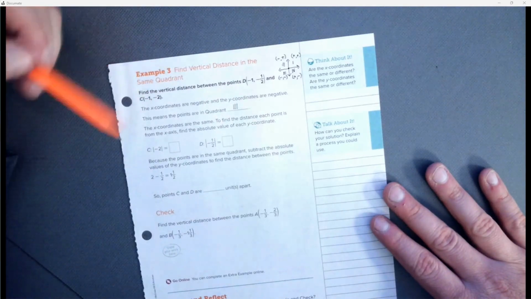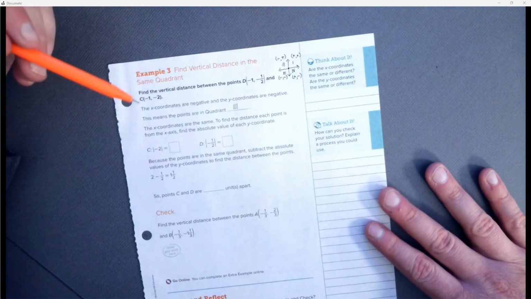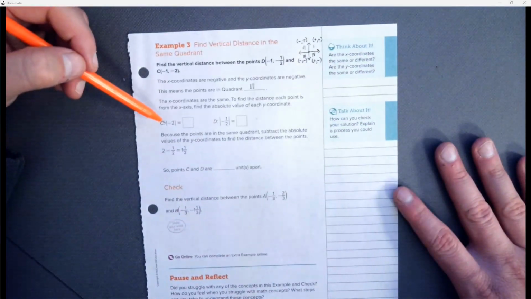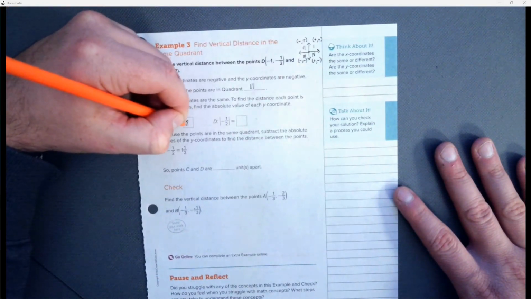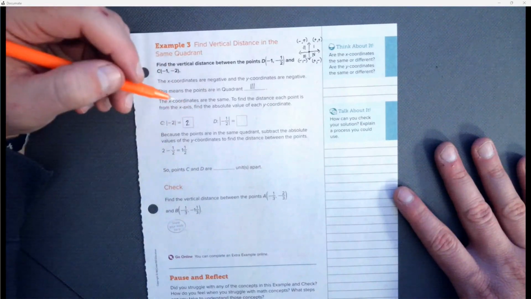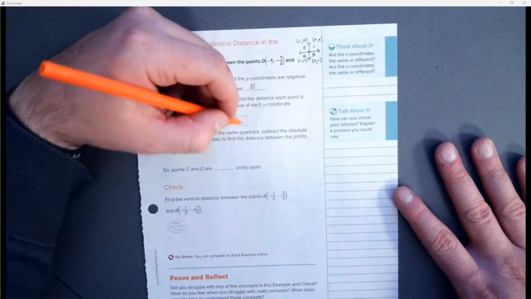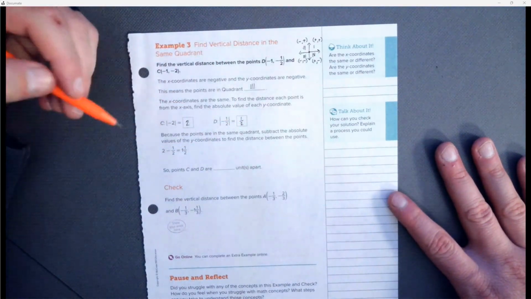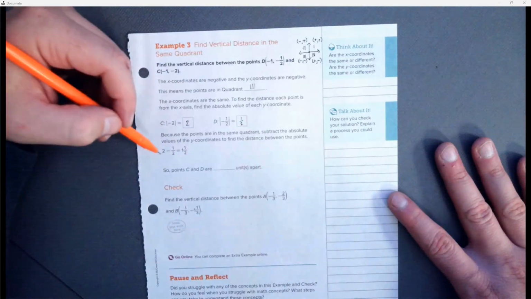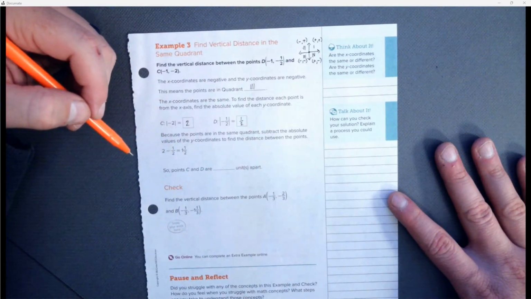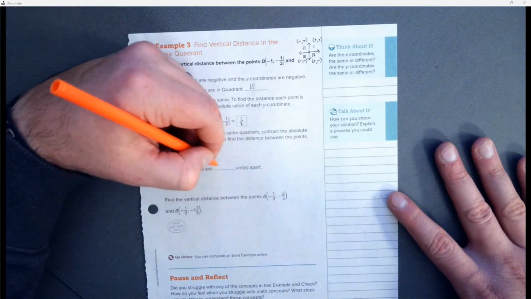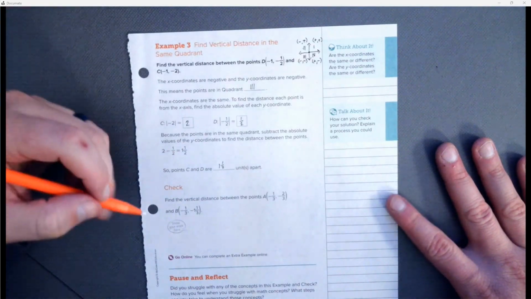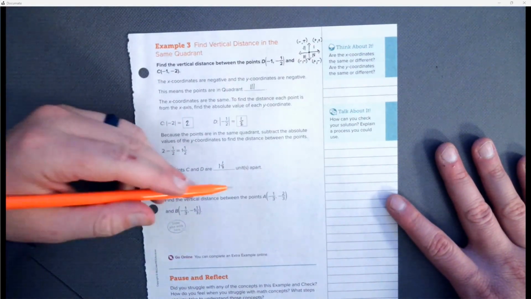So the x coordinates are the same, so we're going to look at the y's. We'll take the absolute value of the y coordinate. Absolute value of -2 is 2. Absolute value of -0.5 is 1/2. So since they are in the same quadrant, we subtract: 2 minus 1/2 is 1.5. So points C and D are 1.5 units apart.